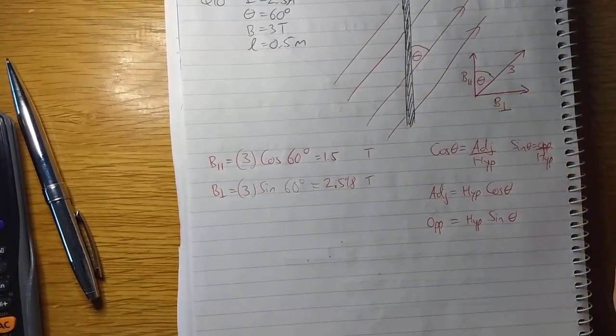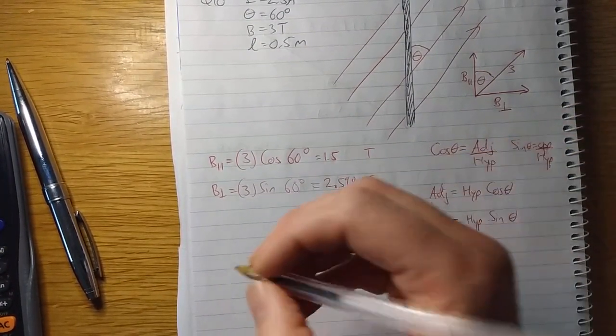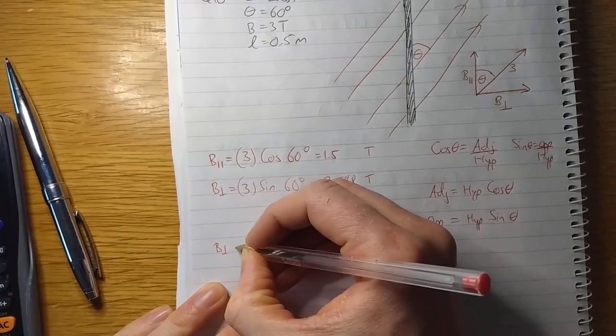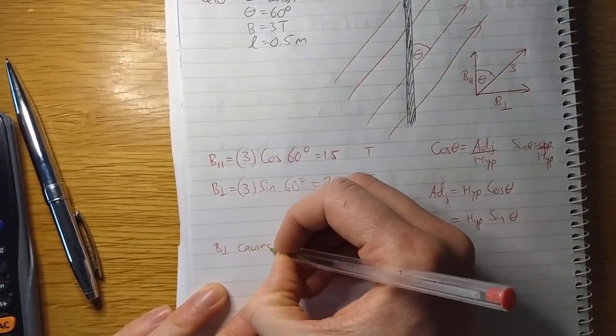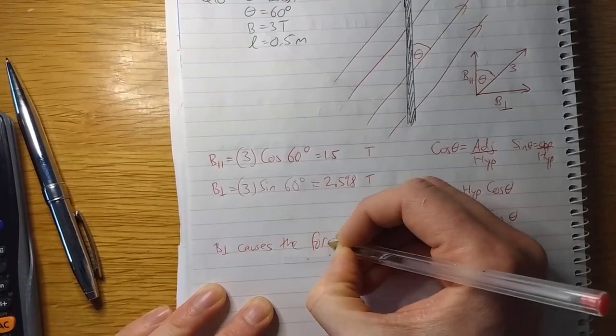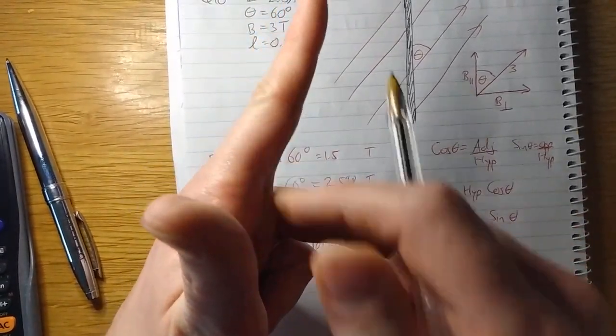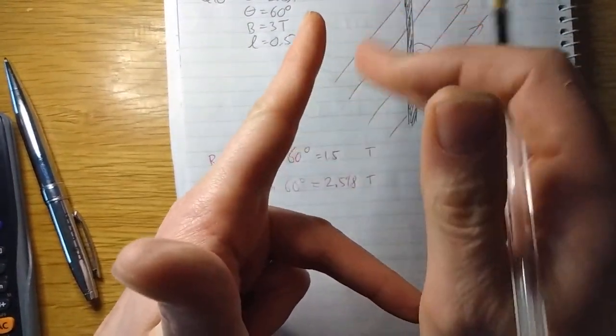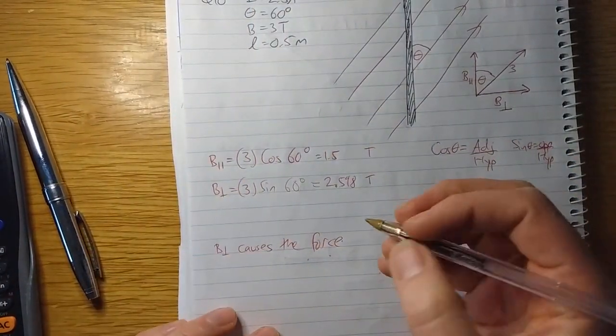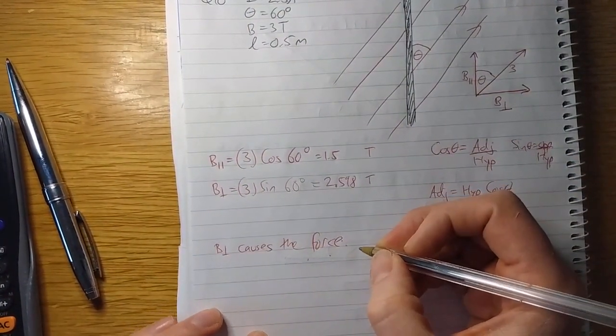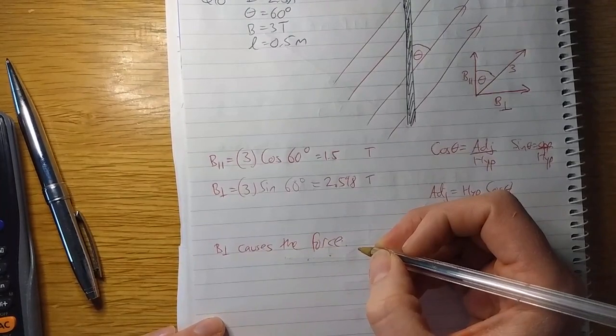All right. So we were asked to do that, and which component causes the force on the wire? B perpendicular causes the force because of our Fleming's left-hand rule. Okay, the perpendicular component to the current causes the force on it. And then it says, what is the magnitude of the force and in what direction does it act?